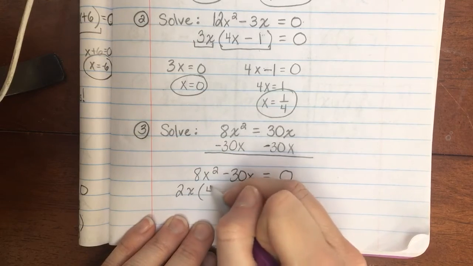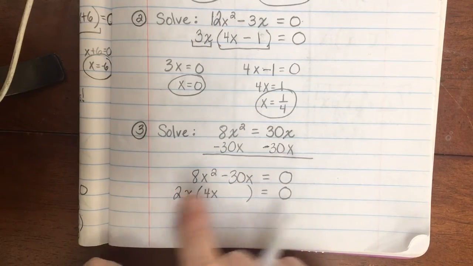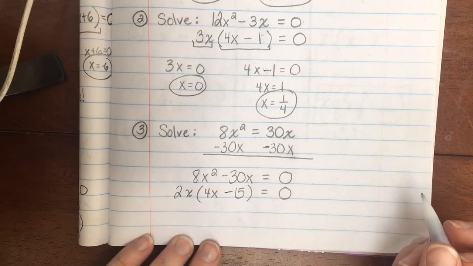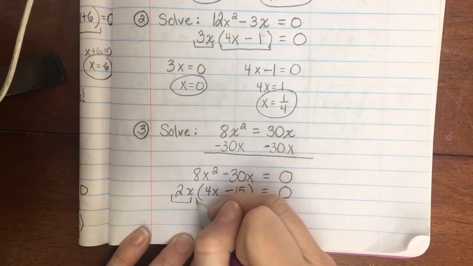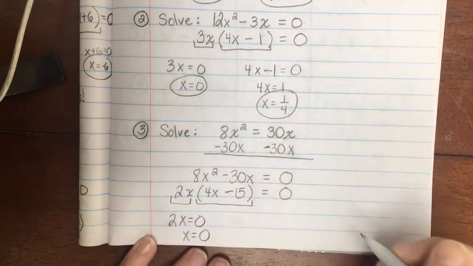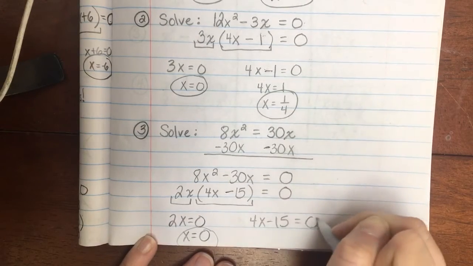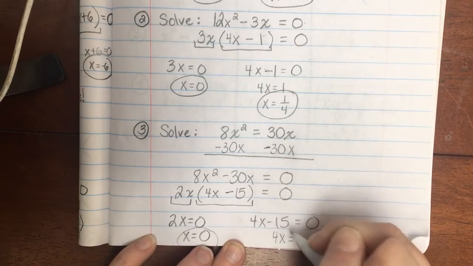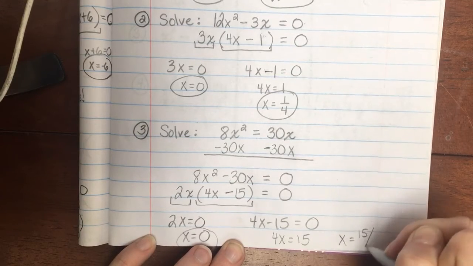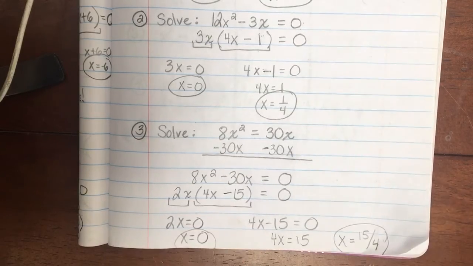2x distributed to 4x is what would have given me 8x squared. And 2x distributed to a minus 15 is what would give me minus 30x. Now that it's in factored form, I can set each factor equal to 0 and solve. X equals 0 is one solution. And for 4x minus 15, add 15 to both sides, divide by 4, and I get 15/4. That's an acceptable answer. It's a fraction in reduced form.